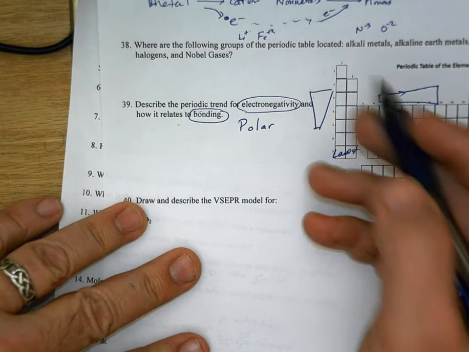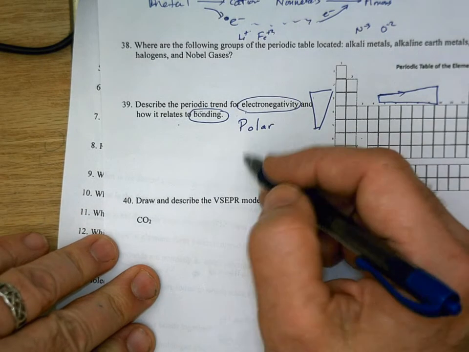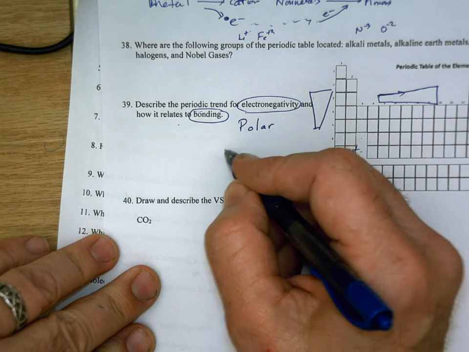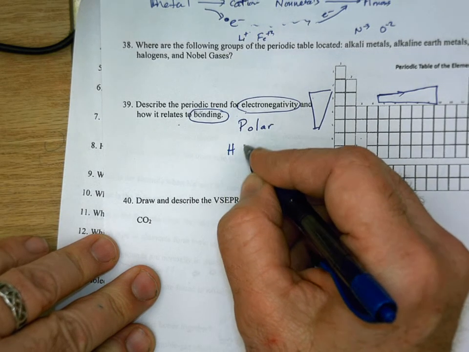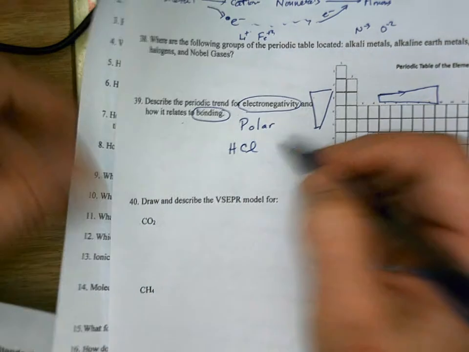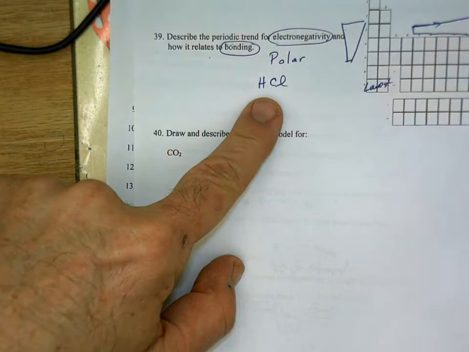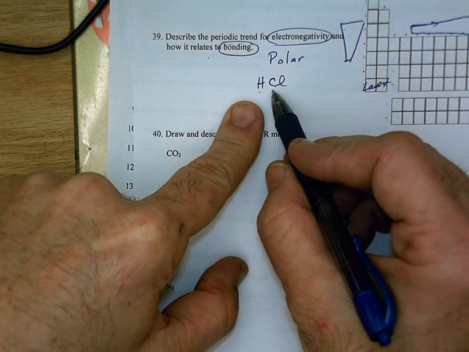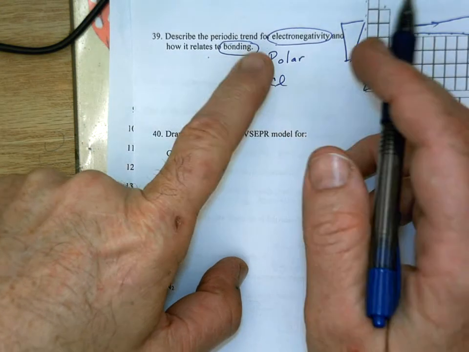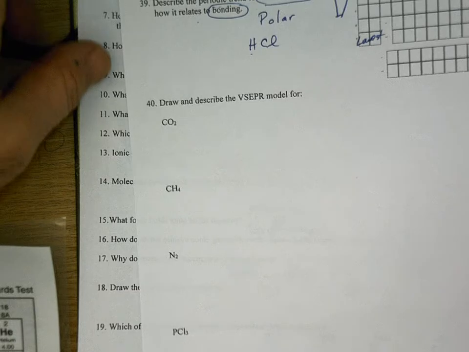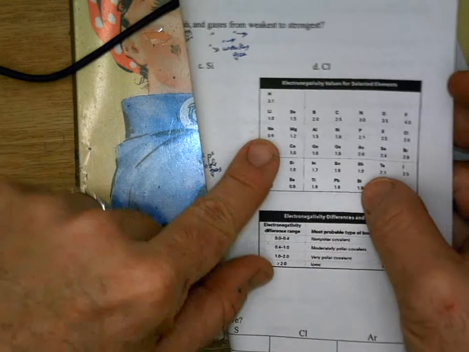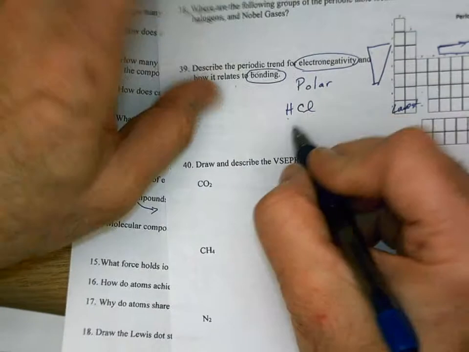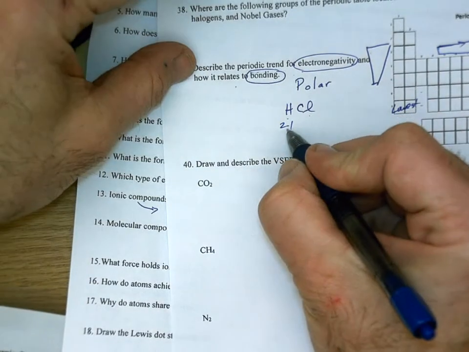So if we've got a compound like, let's say, hydrogen chloride, hydrochloric acid, let's see what type of molecule. Well, first off, these are two nonmetals, so this is probably going to be a covalent bond. But let's see how covalent it is. The electronegativity for hydrogen is 2.1, and for chlorine, 3.0.